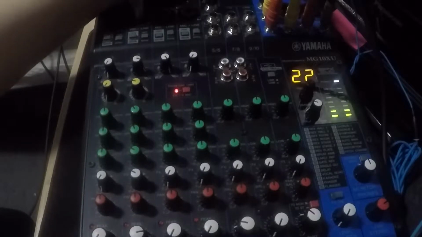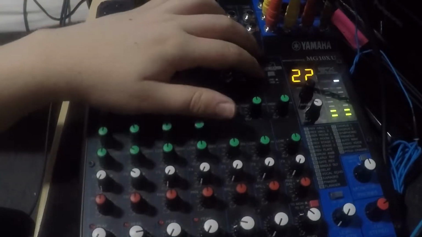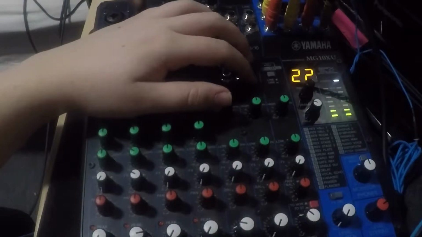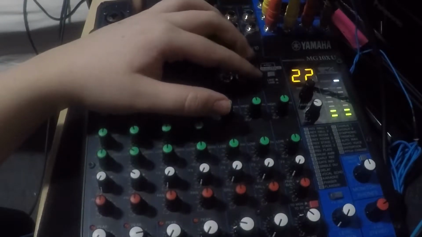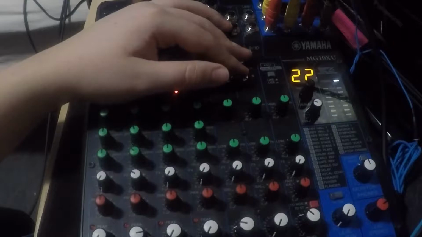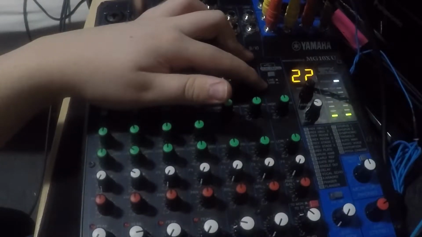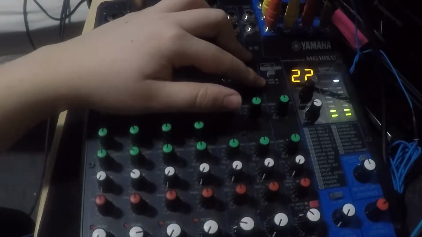That's going to be taken in from your USB cable in the back. What's important though is making sure this button is in the proper position. And this is for the Yamaha MG10XU specifically. Other mixing boards that have USB inputs may be a little bit different. But on this mixing board, the down position is for the USB input. If it's in the up position, that means it's in the line input.